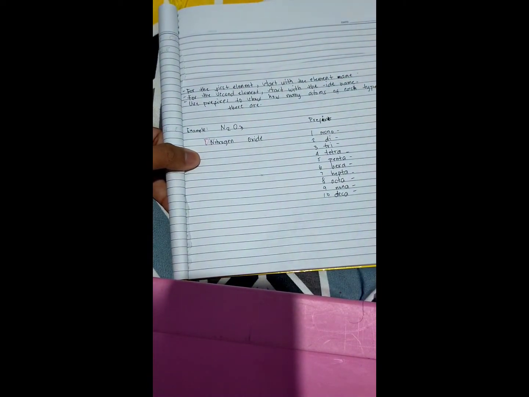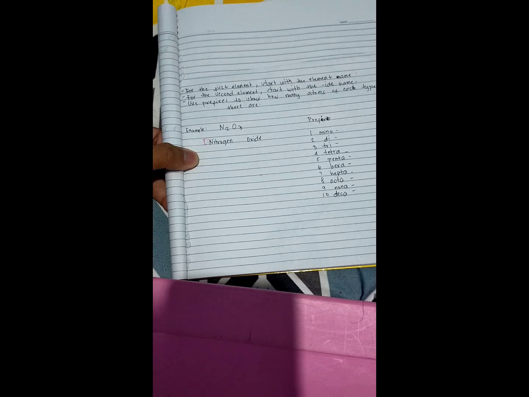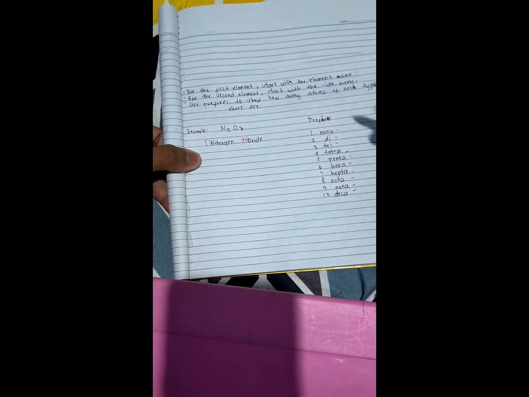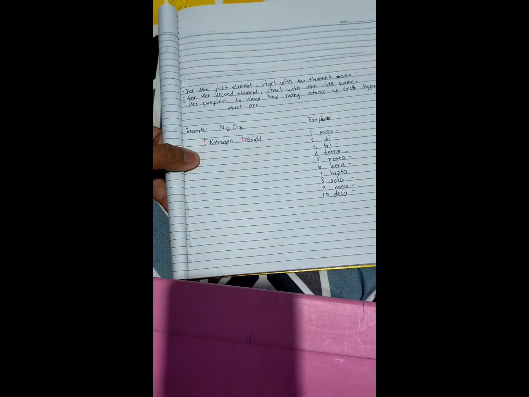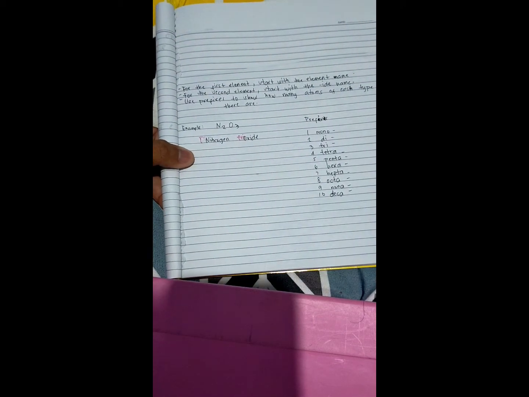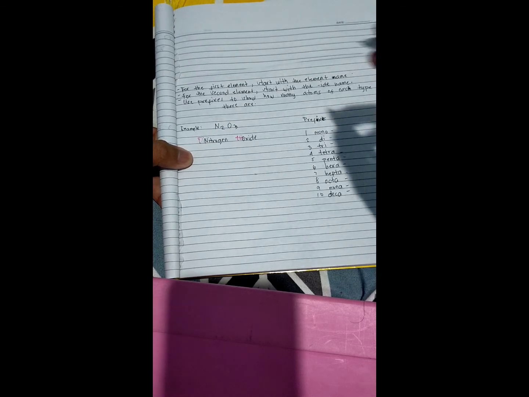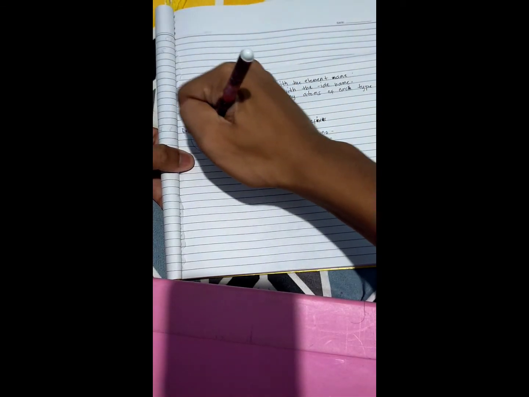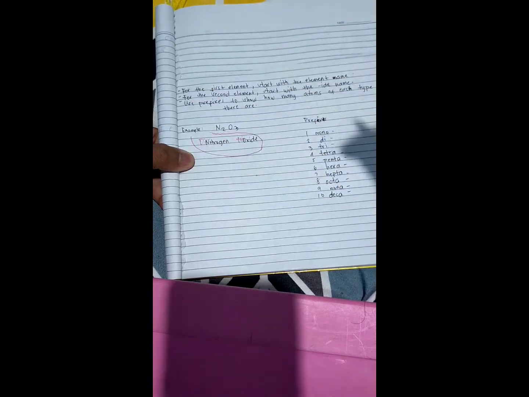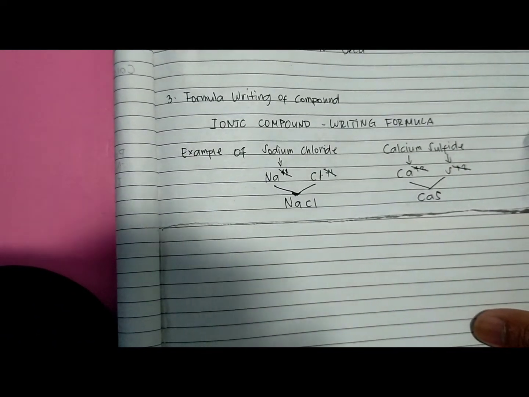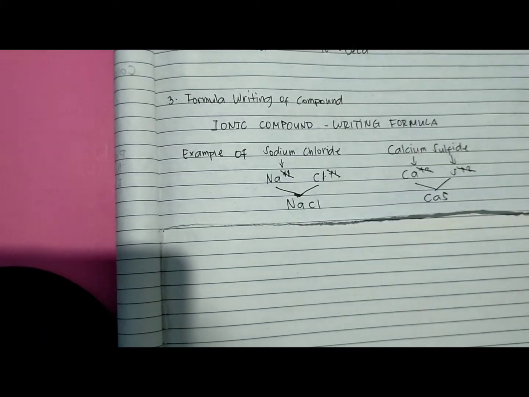And the oxygen 3, so the 3 is represented by tri, so tri. And this is the molecular compound, dinitrogen trioxide. So our number 3 is the formula writing of compound.